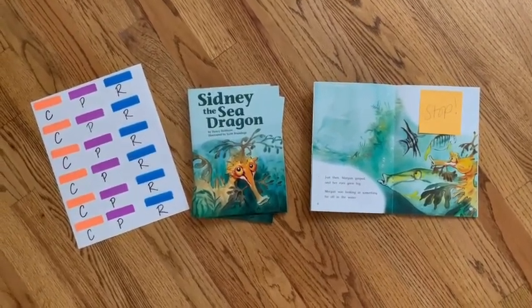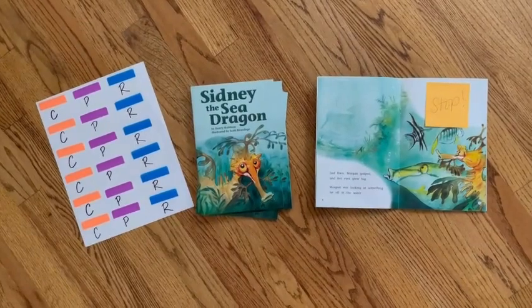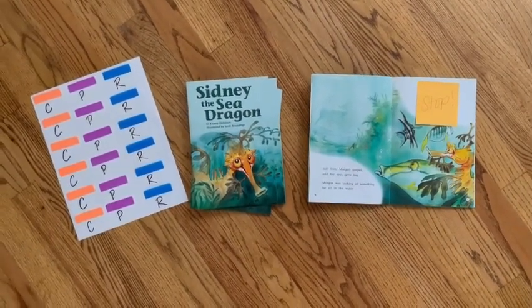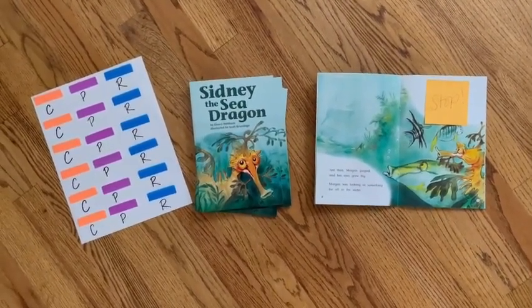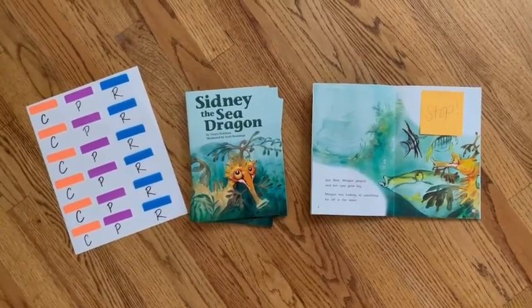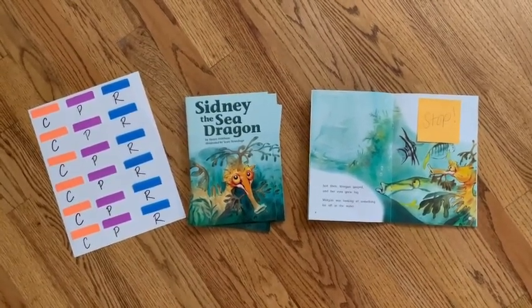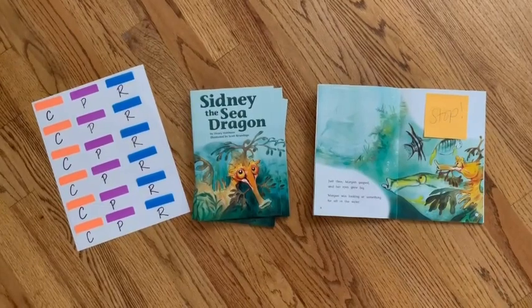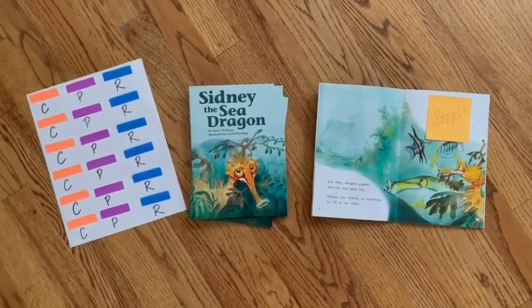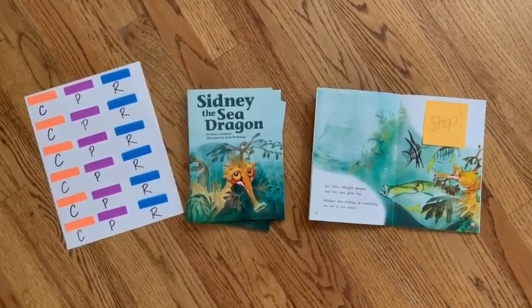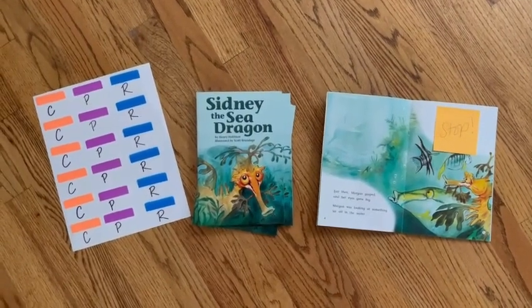After the reading, we'll come back and discuss what happened to Sydney and her friends, and then we'll discuss the plot structure. Where did they mark where the characters were introduced? Where did they mark the main problem, and where did they mark the resolution? And this can lead us into the summary of fiction.